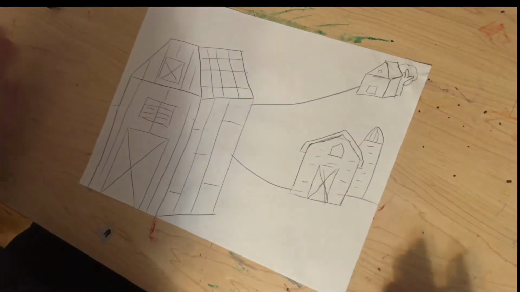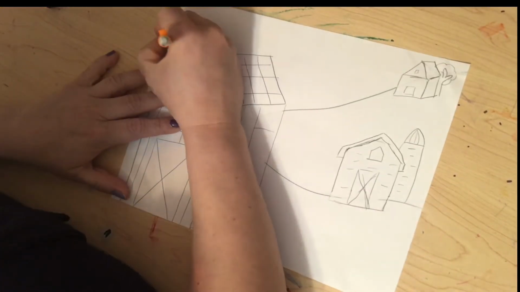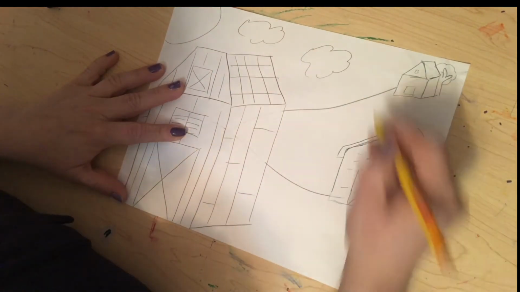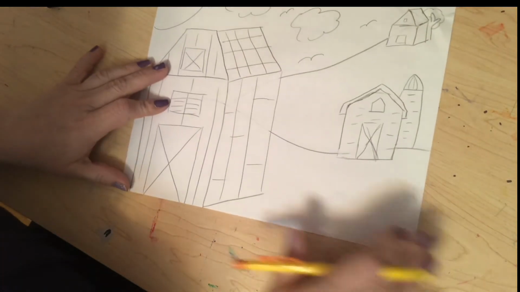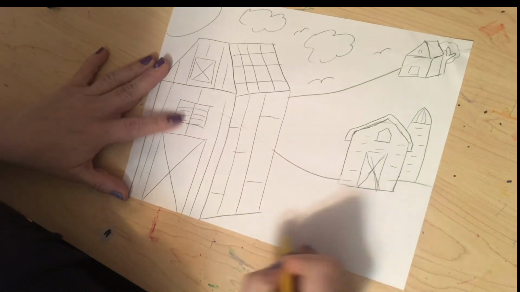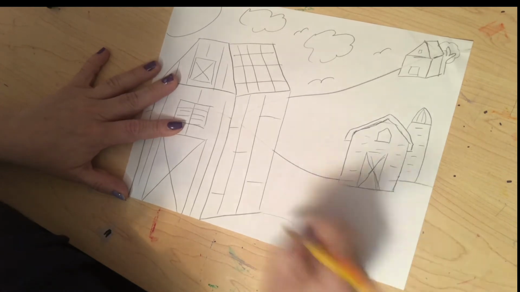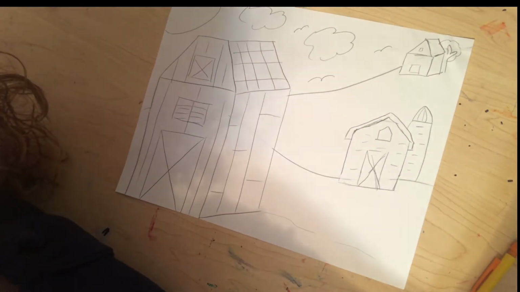Okay, so now I have my foreground, middle ground, background. I'm gonna maybe add a sun here, some clouds just to fill up the sky in the background, some birds. Okay, so you can add texture if you want in the grass. You can add lines, you can add, you know, something else if you want to. A tree, it's up to you. Okay, so I'm gonna trace this with my marker and I'll be right back.